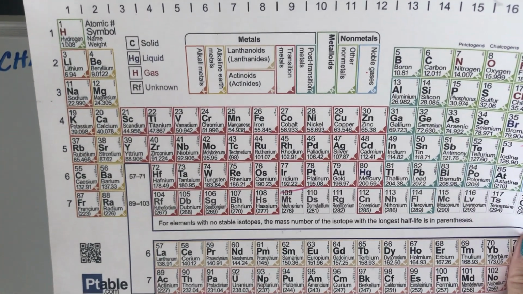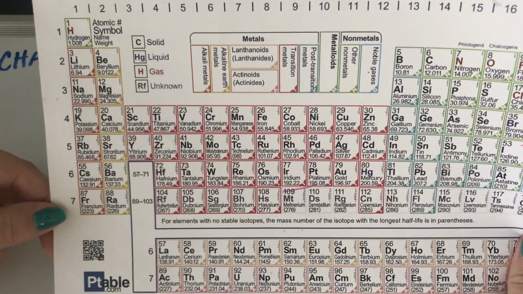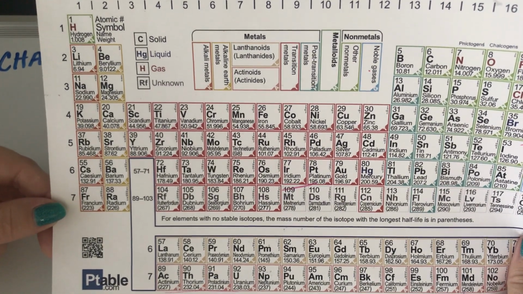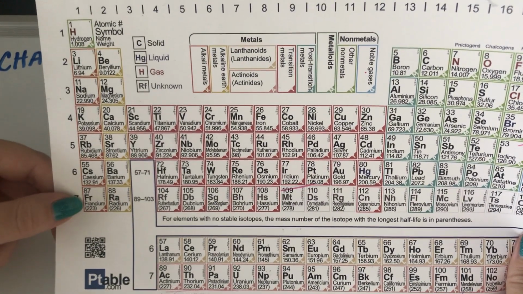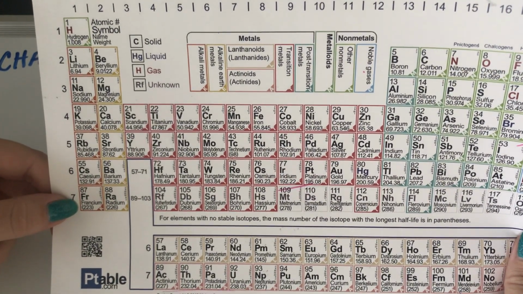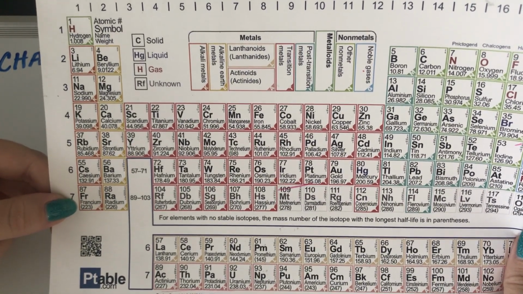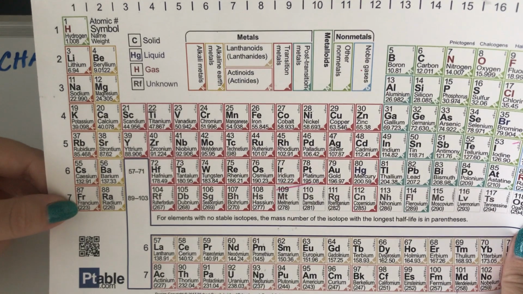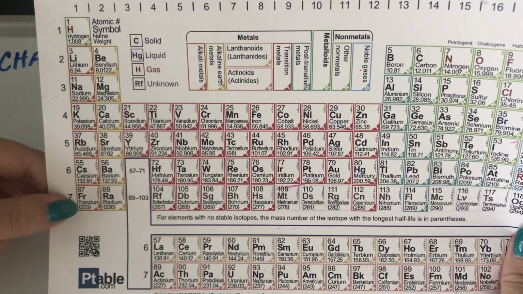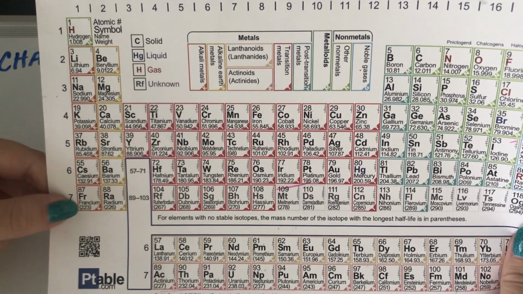So which one of these elements would be the easiest to get an electron away from? Francium, yeah, exactly. Technically, francium is radioactive, so it doesn't actually exist in the real world. If you're wondering how I know that, anytime you see an atomic weight in parentheses, that's an indication that you're dealing with something radioactive.